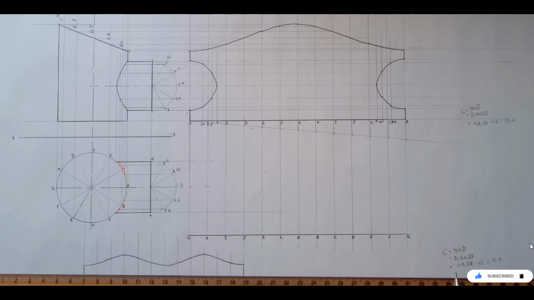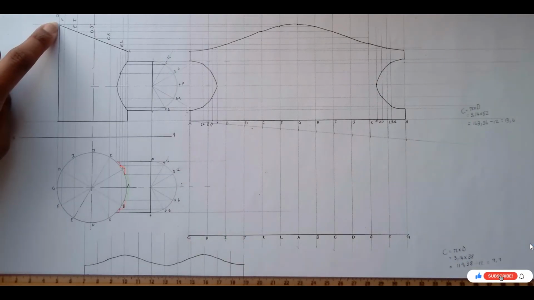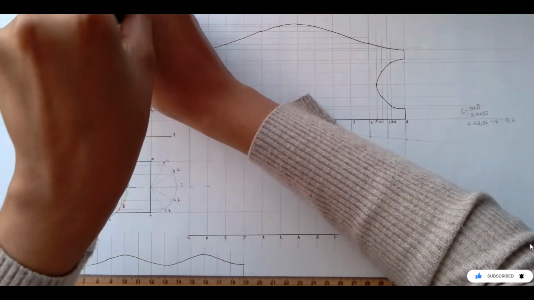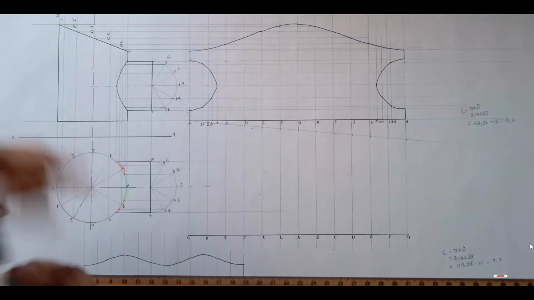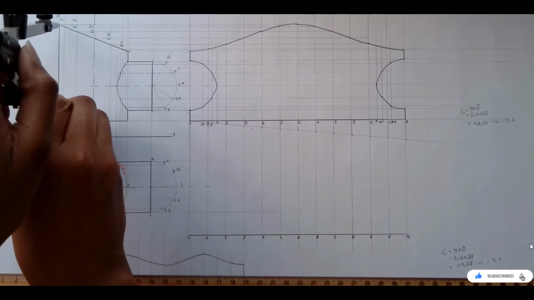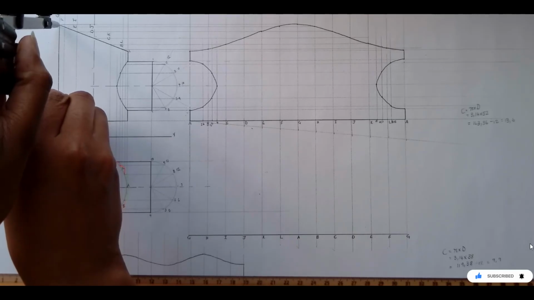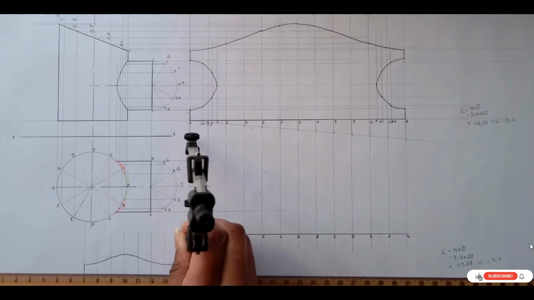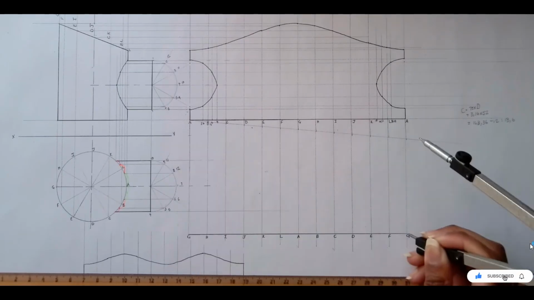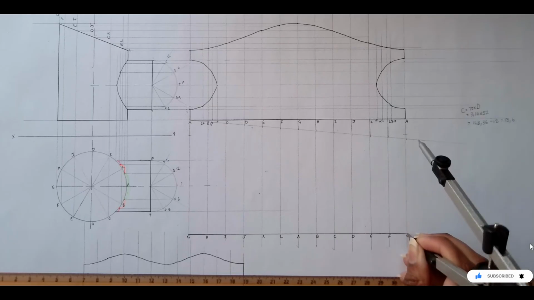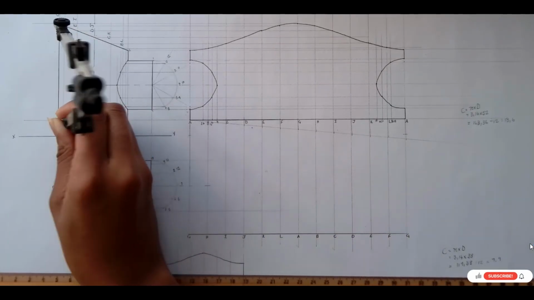Once I have that, then I can just now once again, since I'm opening it up here at G, I'm going to start getting my points. So G, I'm going to mark G there, mark G there.